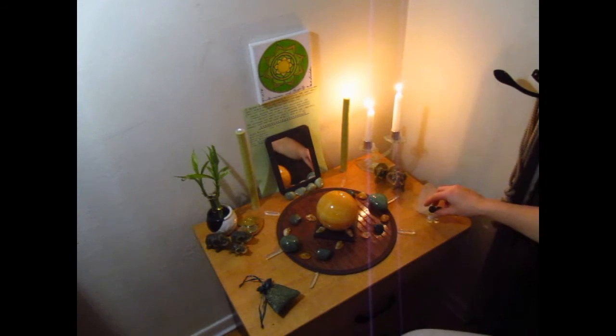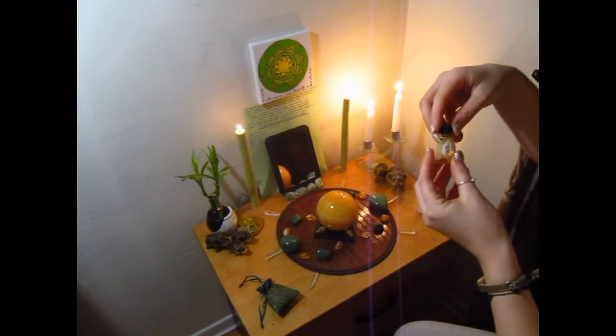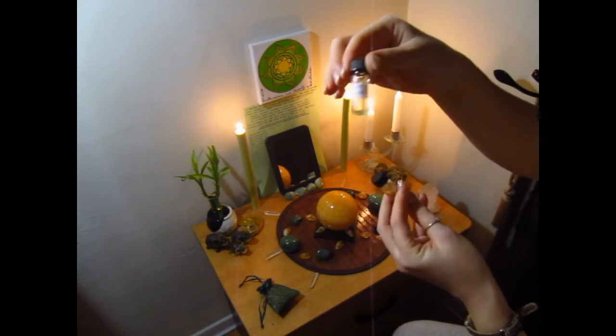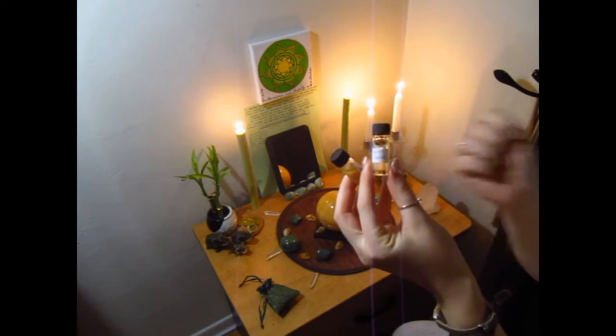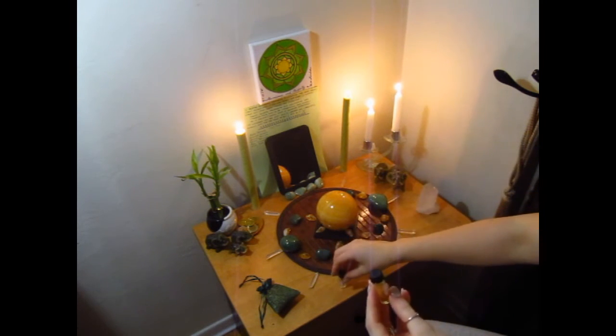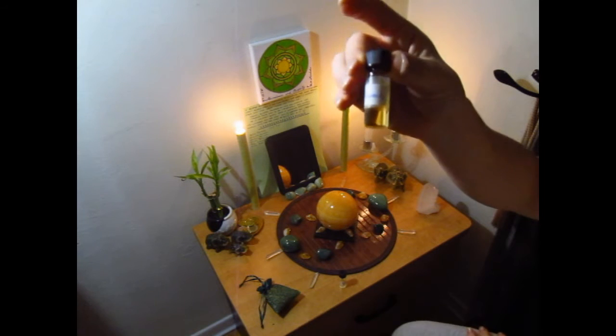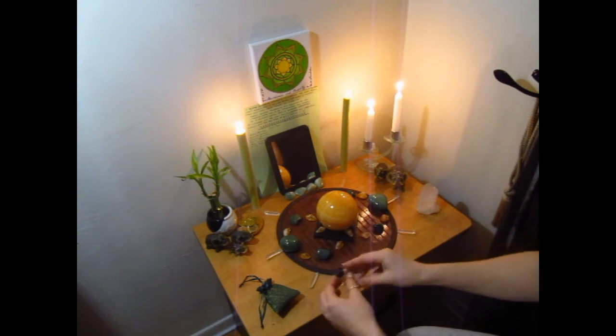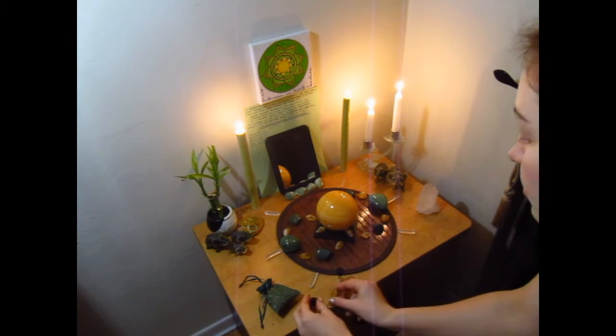Alright, I have two oils here. I don't know if you can see, so I have the Spirit Guide oil, which is what I use to call on my angels, on my guides to be with me. And I also have a Prosperity oil, so these are the two oils I'm going to use. I take a little bit of each.